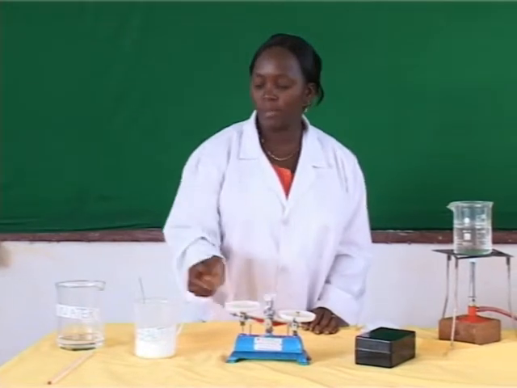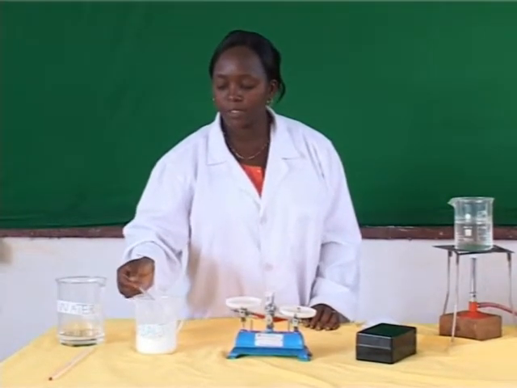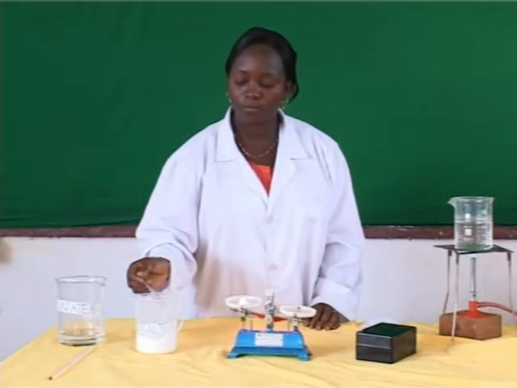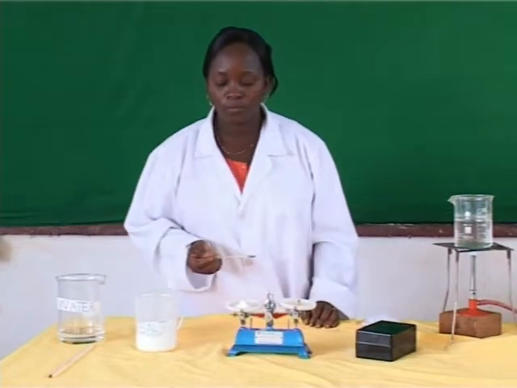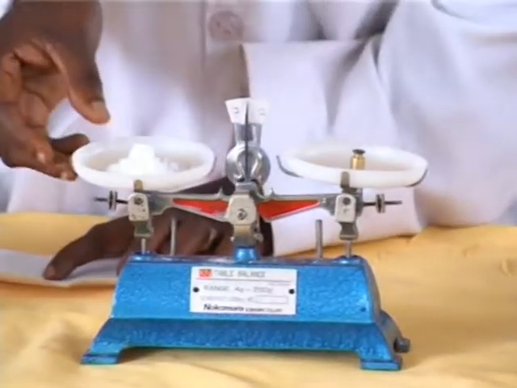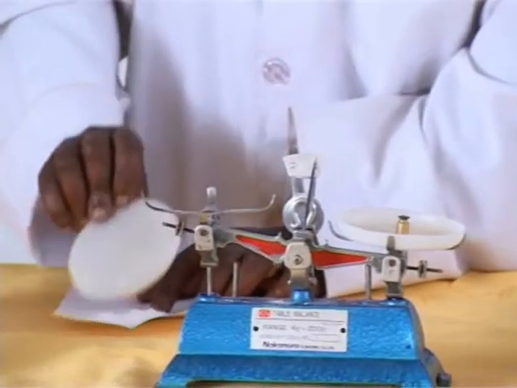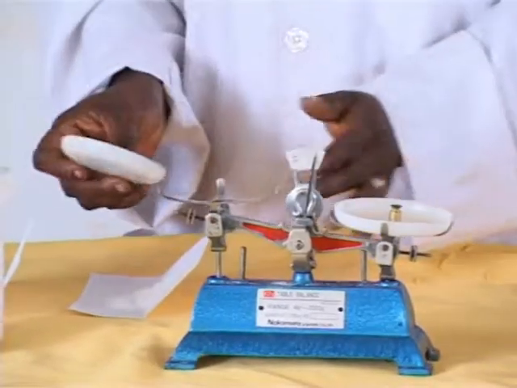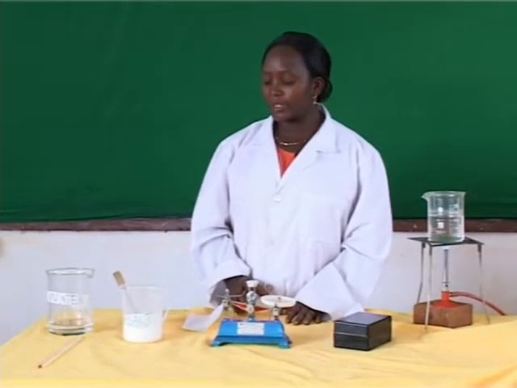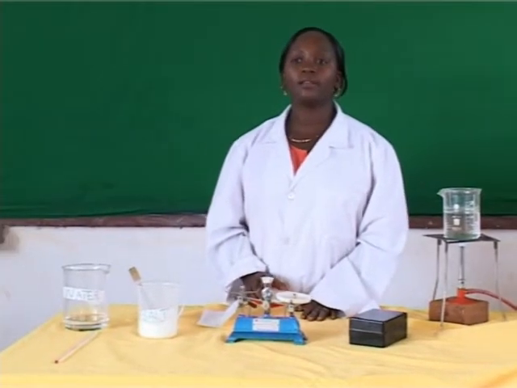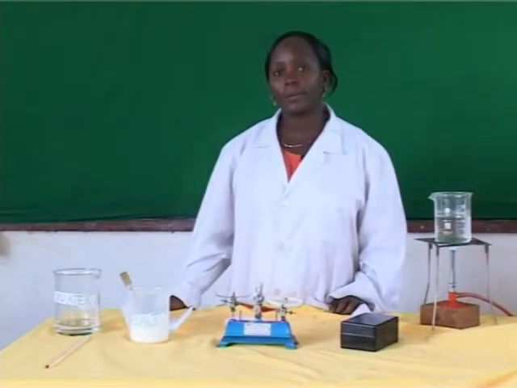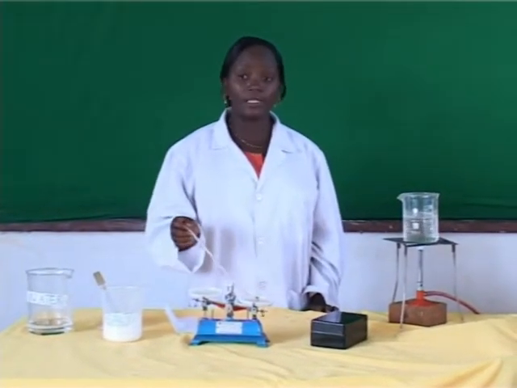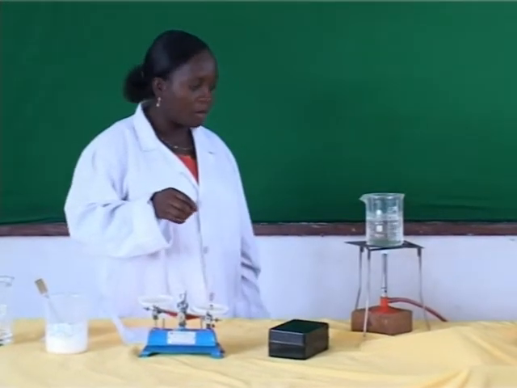Again, measure 5 grams of salt. Continue to measure 5 grams of salt until 30 grams and put them separately. The water is now boiling. By using a thermometer, measure the temperature of the boiling water.